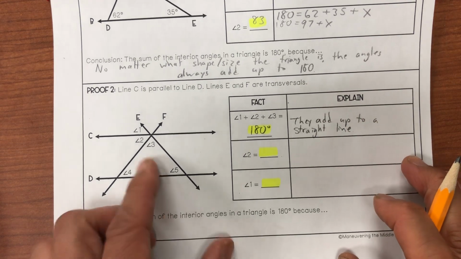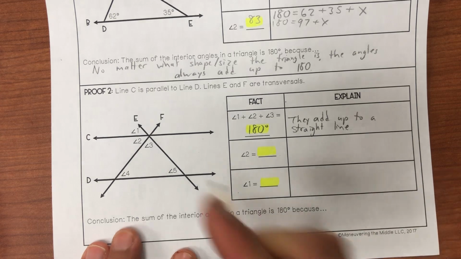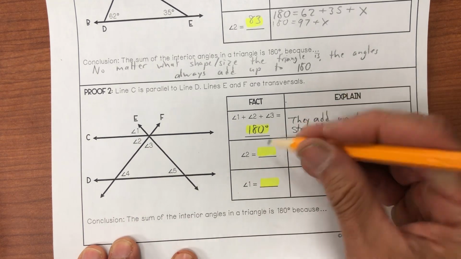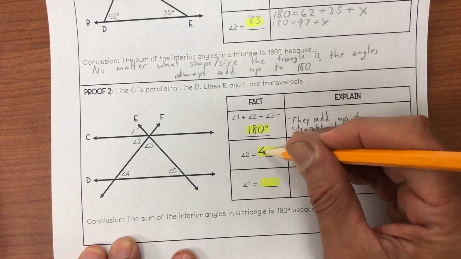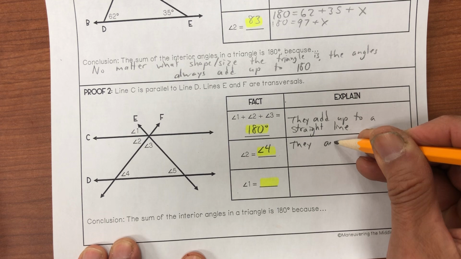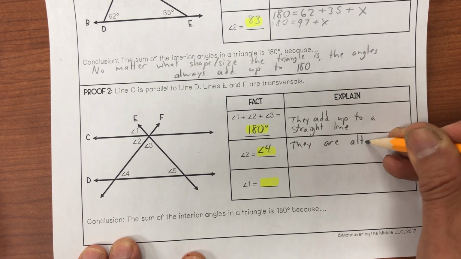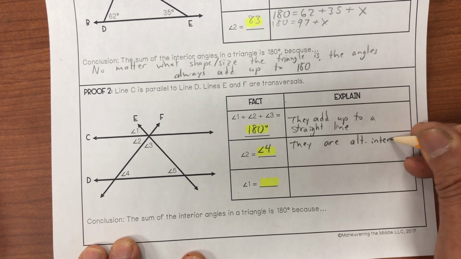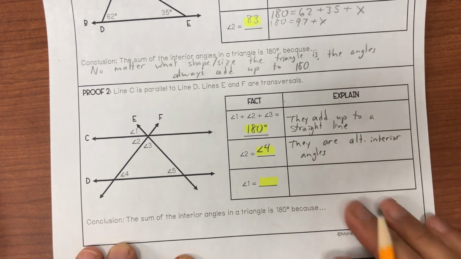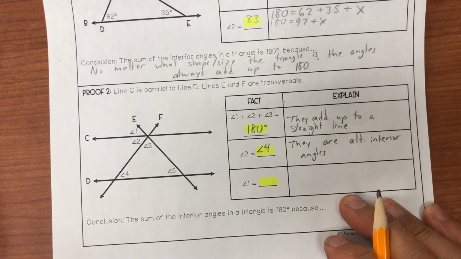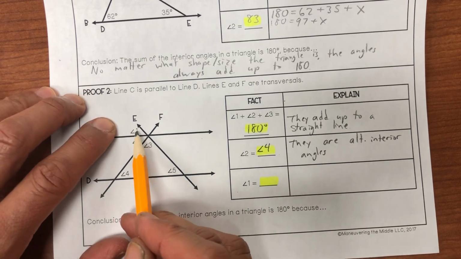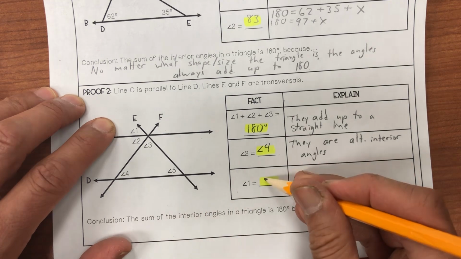And angle 2, how do we find the measurement of that? That one is alternate interior angles with angle 4. So angle 2 equals angle 4. It's the same answer again. Angle 1, how do we find that? Okay, angle 1 is up here. Angle 1 looks like it is the same thing as angle 5.